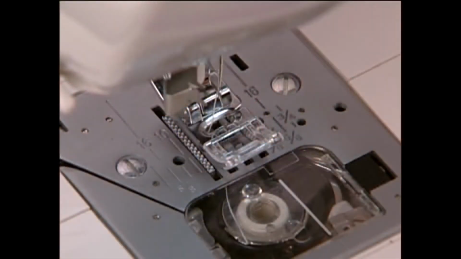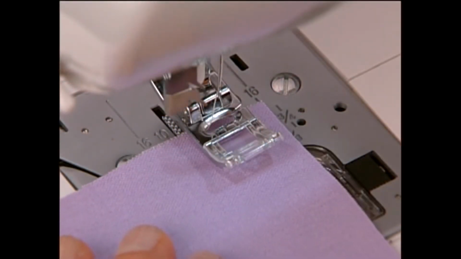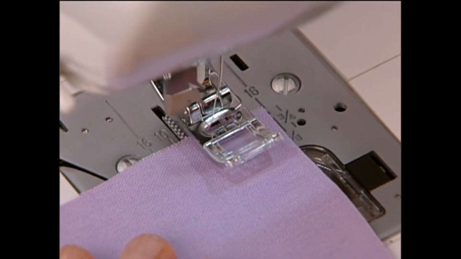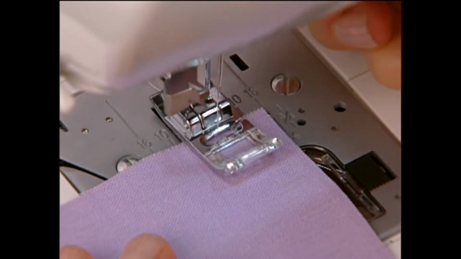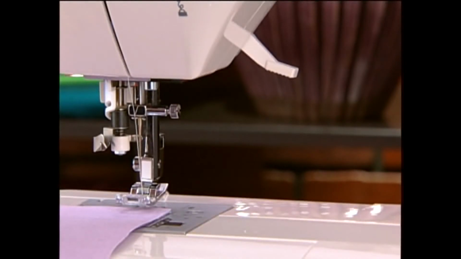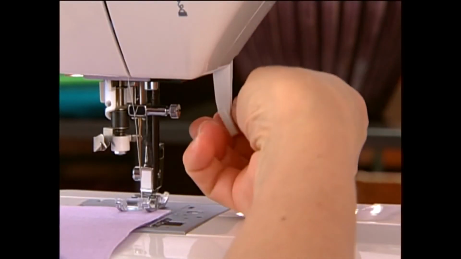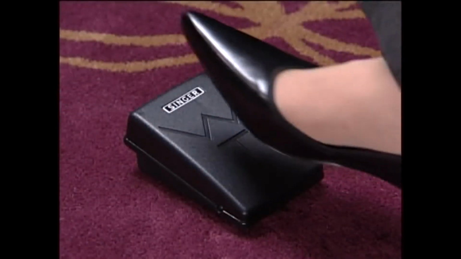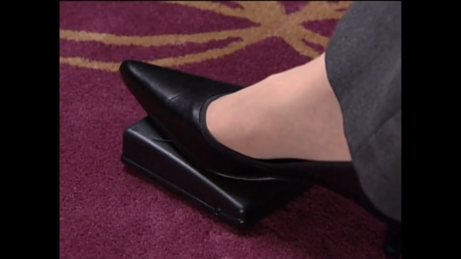To sew a basic seam, place the fabric under the presser foot with the edge of the fabric at the right lined up with the seam guide line you want. The top edge of the fabric should be under the needle area. Before you step on the foot controller to sew, put the presser foot lifter down. You are now ready to sew. Step on the foot controller and sew a few stitches.